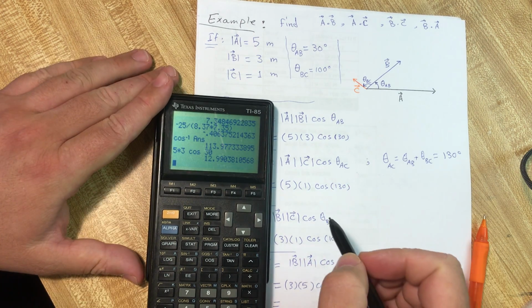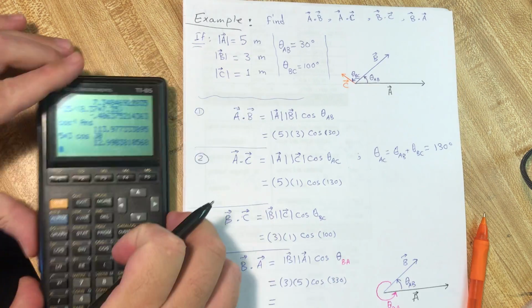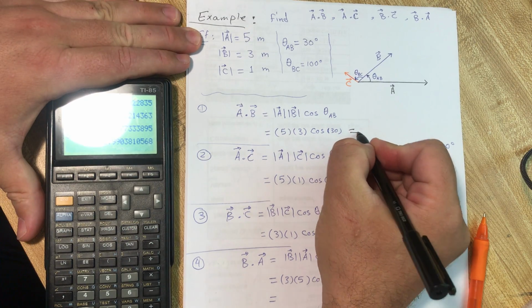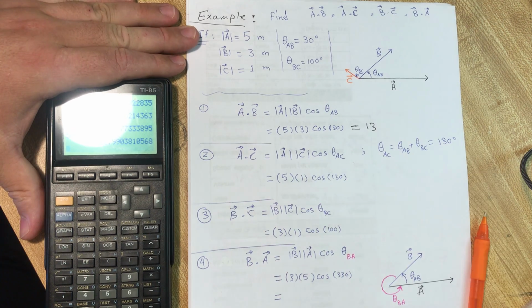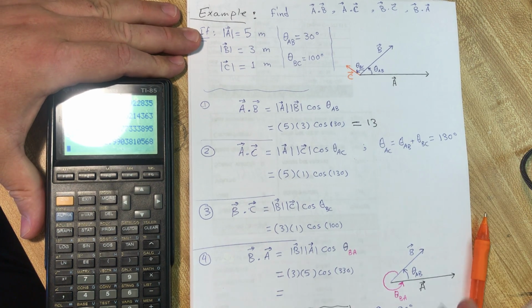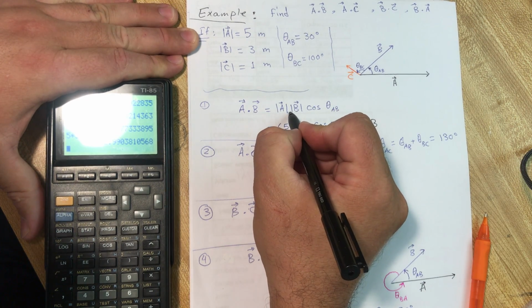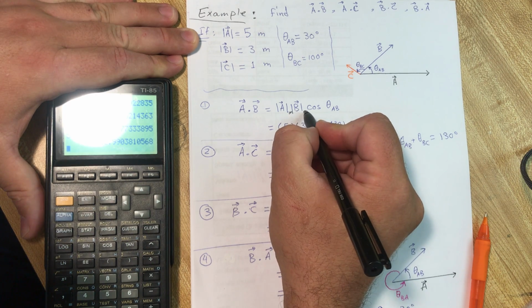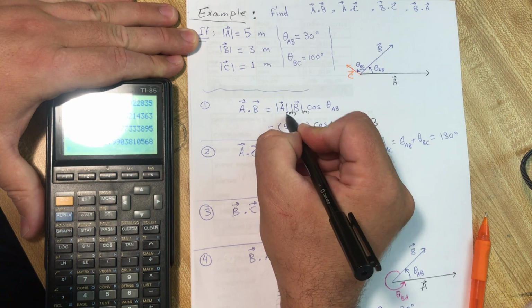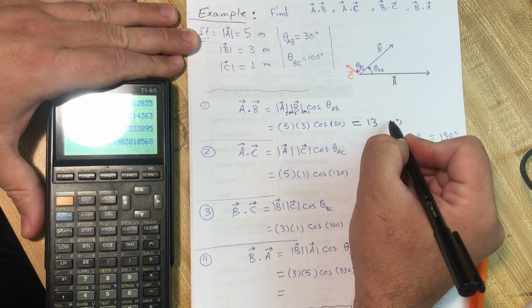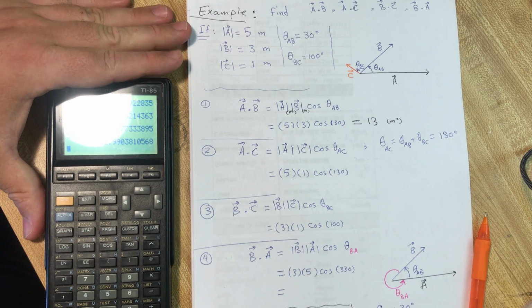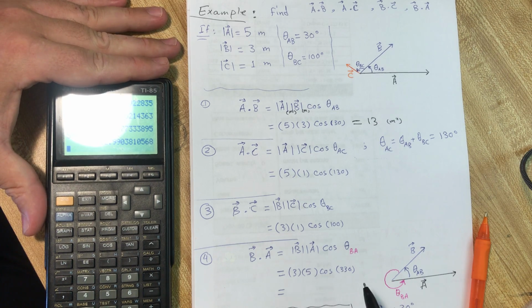It is almost 13. If the unit of A is meter and the unit of B is meter and cosine is unitless, then the unit here is meter squared. This is a way to find the area.